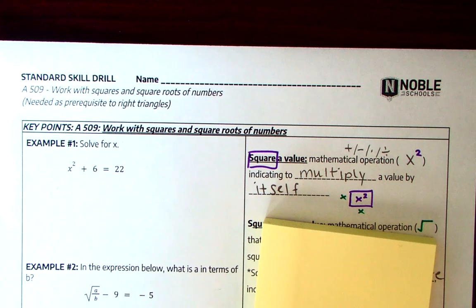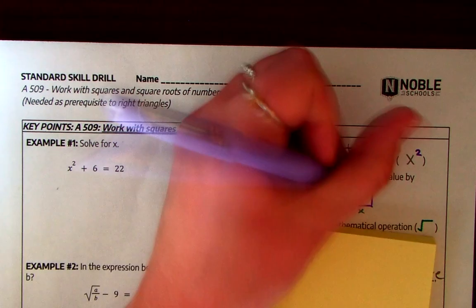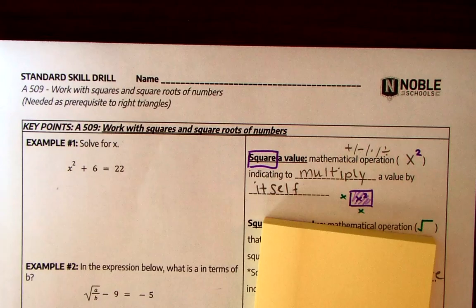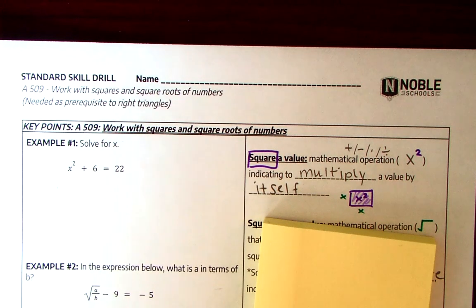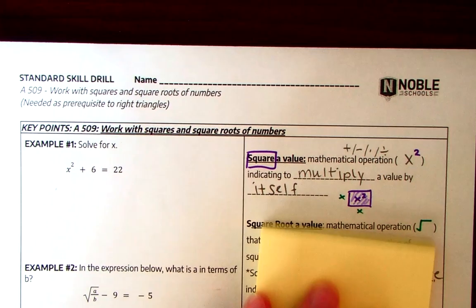Or sorry, did I say value? You're finding the area of a square. That's why we call it squaring a value, because it is like the area of the actual shape of a square, because the two sides are the same number, right?